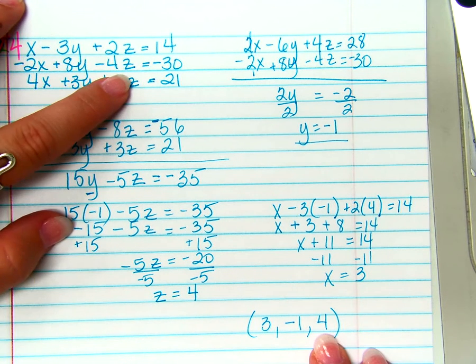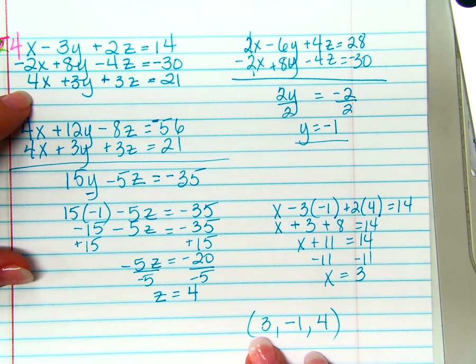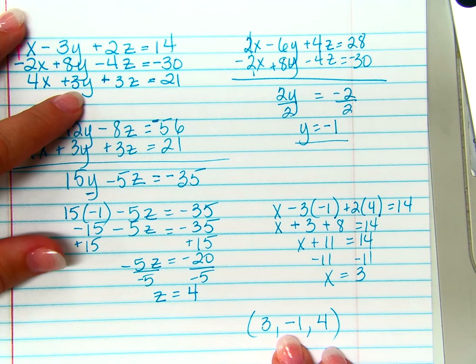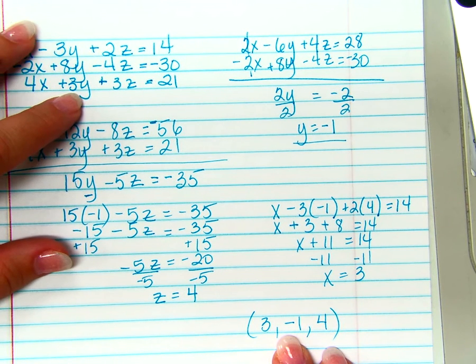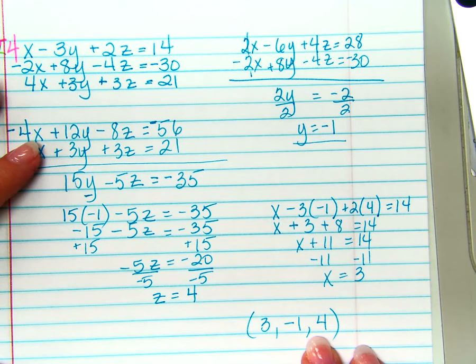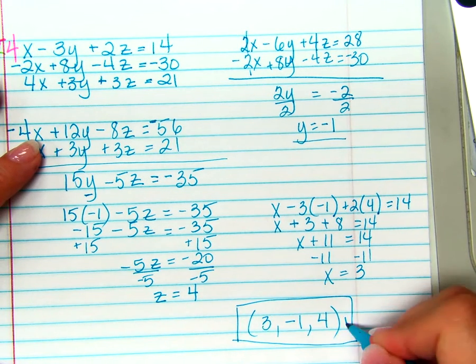Minus 16. Is that negative 30? Okay. 4 times 3. 12 minus 3 is 9. Plus 12. 21. This is correct, and I've checked my answer.